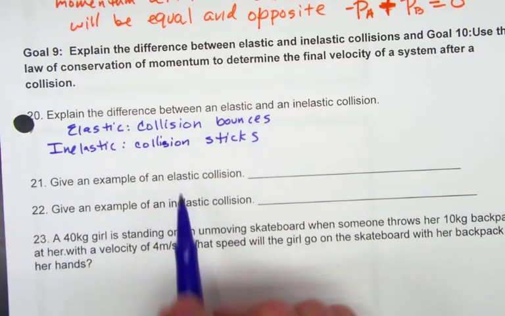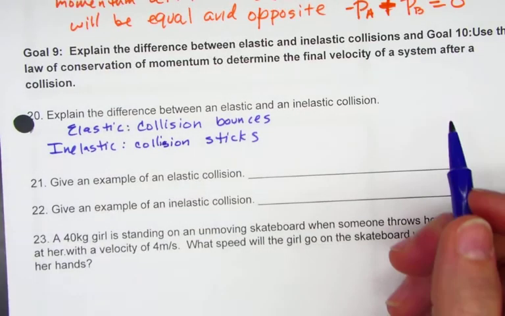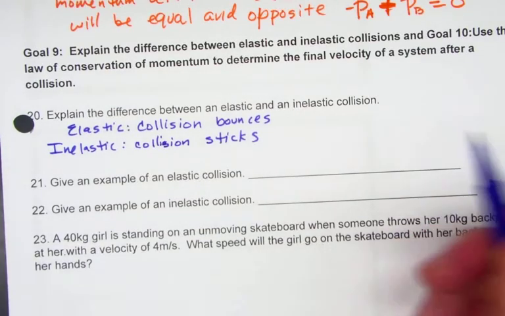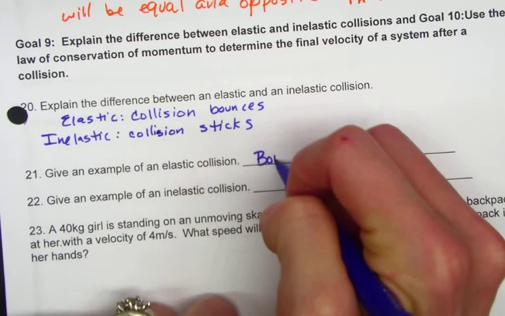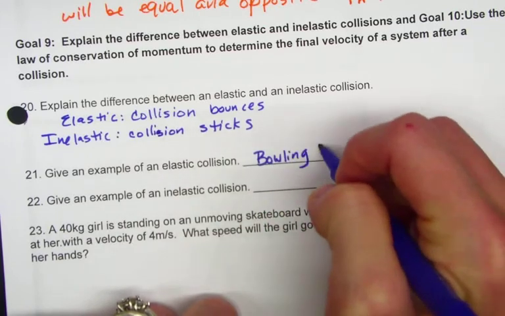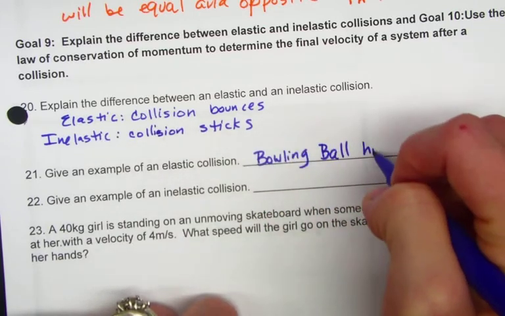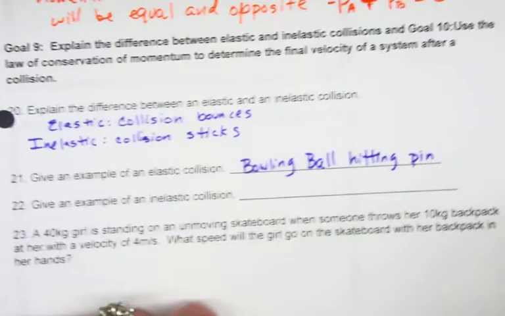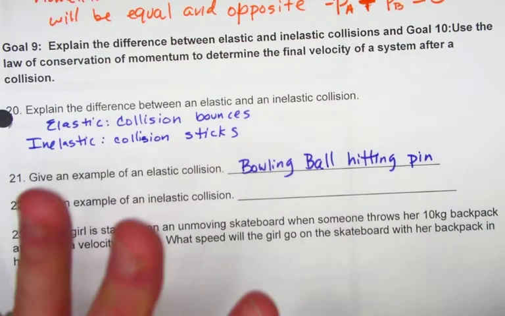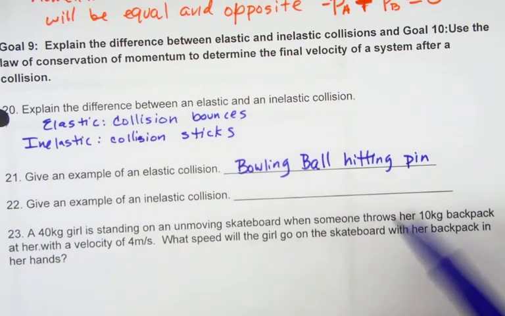So for an example of an elastic collision, that would be like a bowling ball hitting a pin. It hits the pin, but they don't stick together. They just keep going, right? So they bounce off of each other.